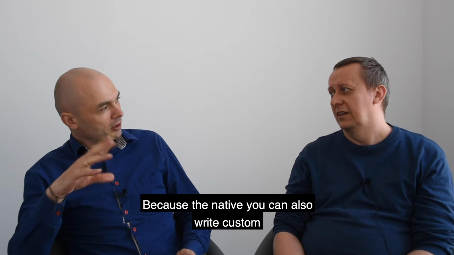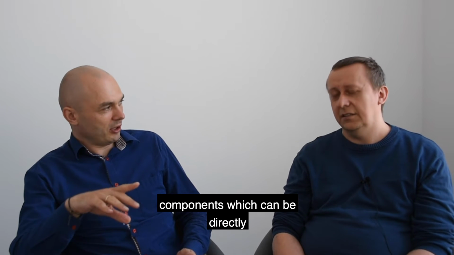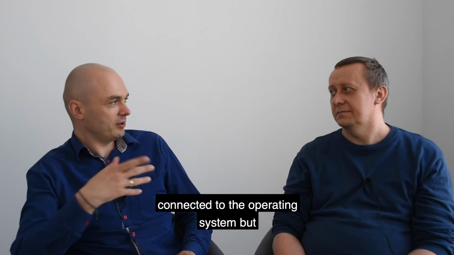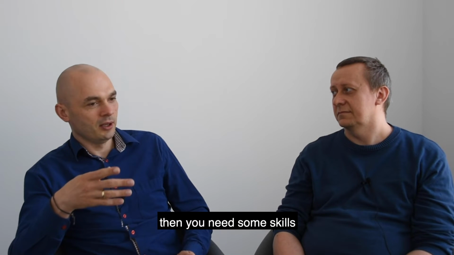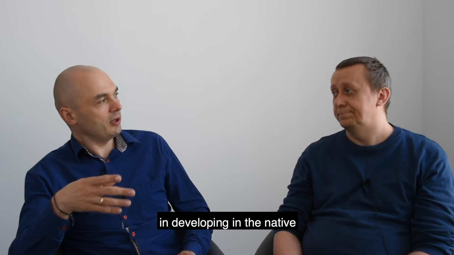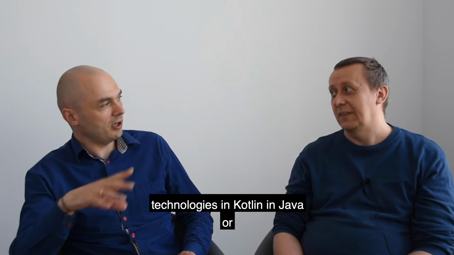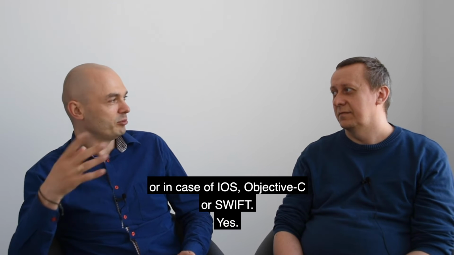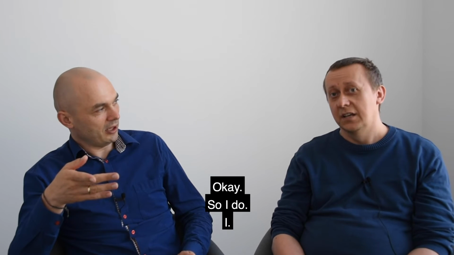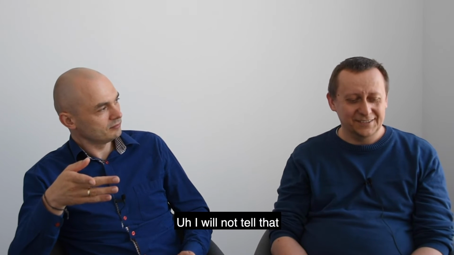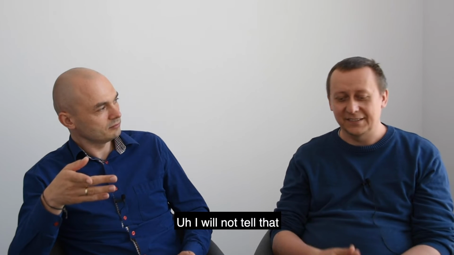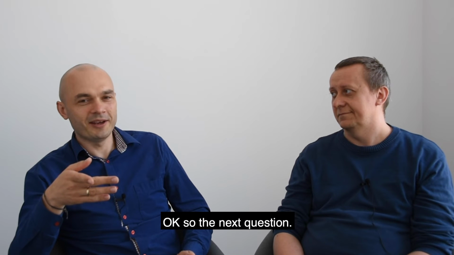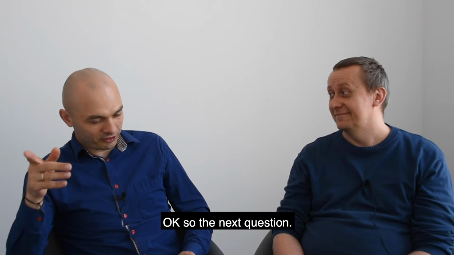Because in React Native you can also write custom components which can be directly connected to the operating system, but then you need some skills in developing in native technologies: Kotlin, Java, or in the case of iOS, Objective-C or Swift. I will not say that it's impossible, but it's harder.